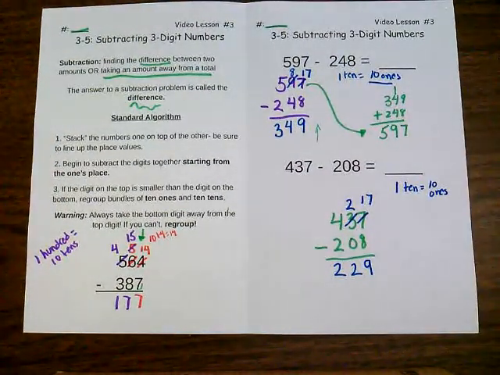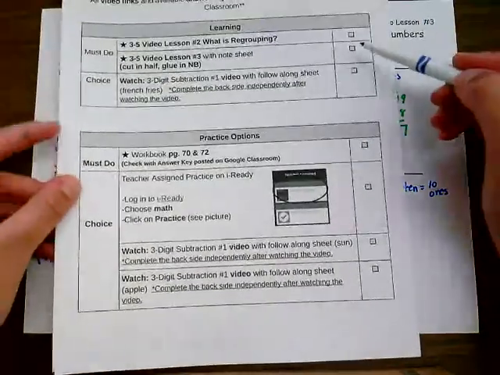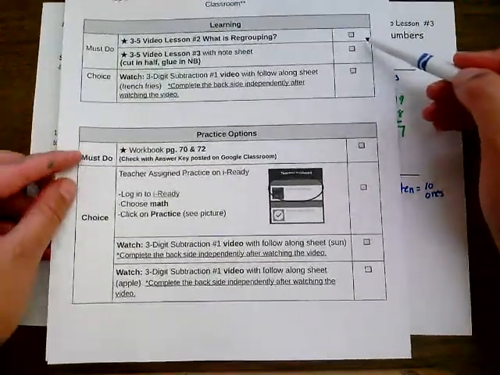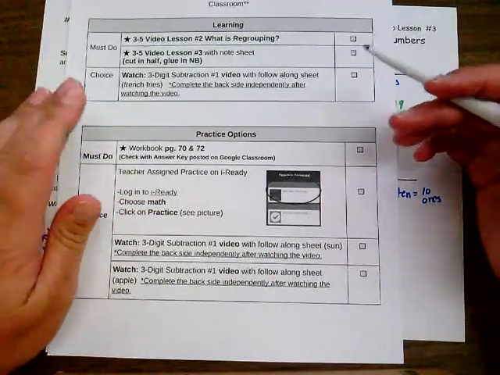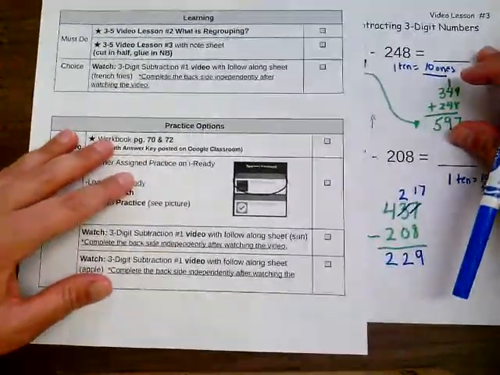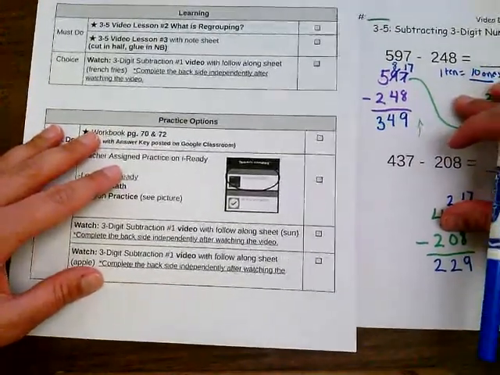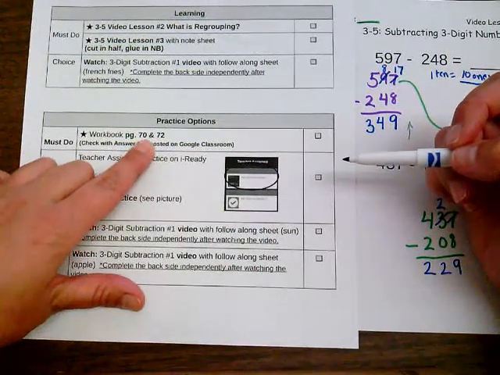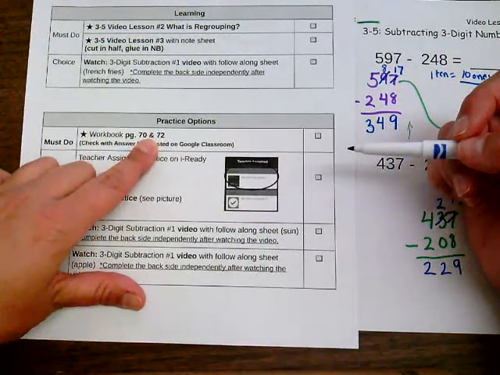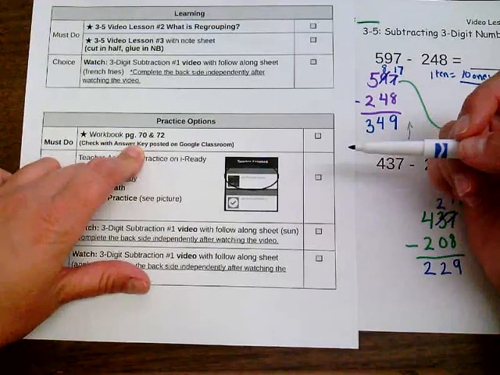So now that we have watched that video, you can put a checkbox there. At this moment, I want you to think to yourself, how are you feeling? Is this something that you think you can do on your own now? Can you do this 3-digit subtraction on your own? And if the answer is yes, you're going to come down to your workbook and do these 2 workbook pages and check with the answer keys.